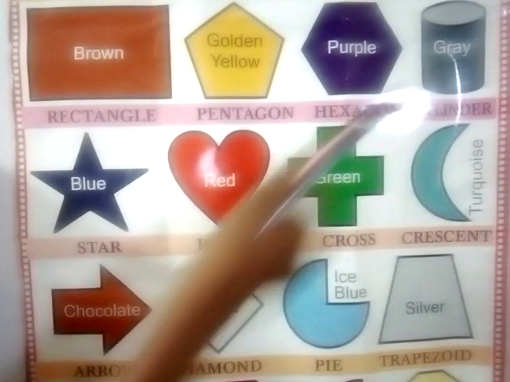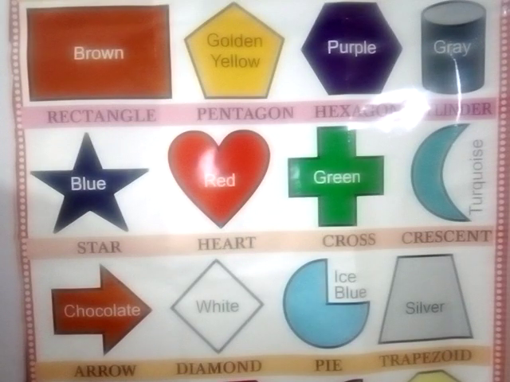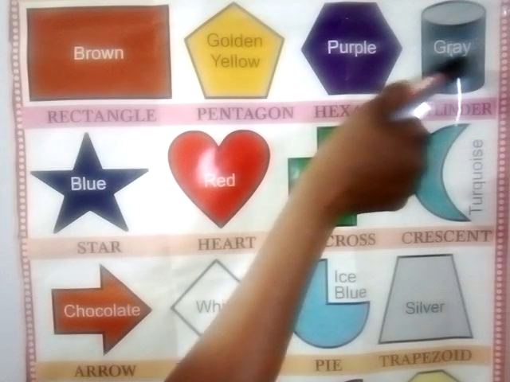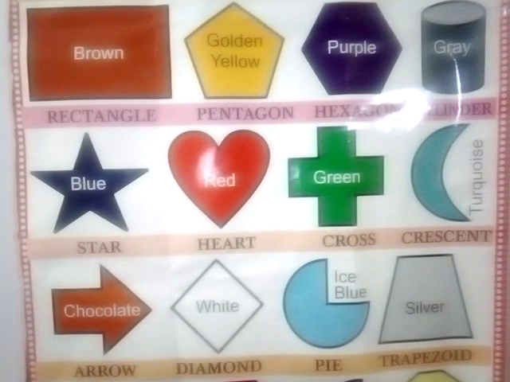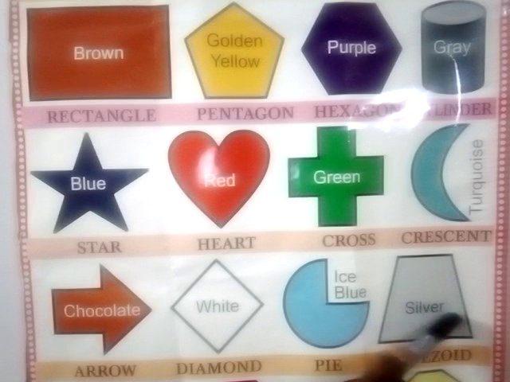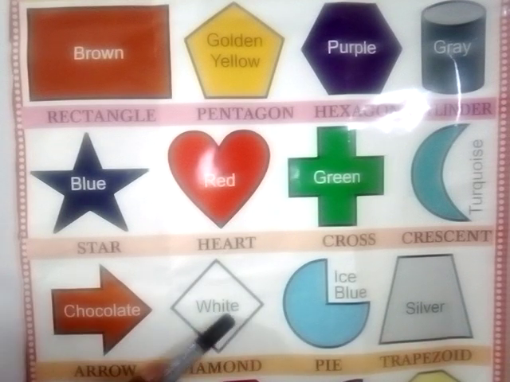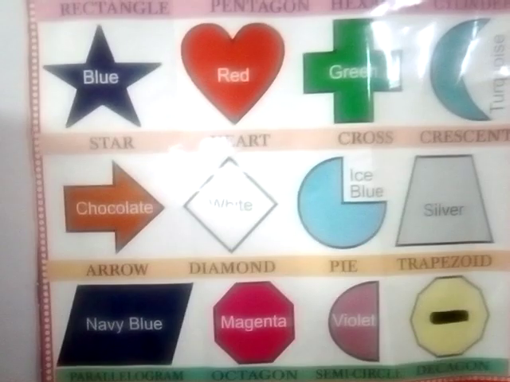Another person says, oh, it's gray color. You two could be right, okay? But looking at it here, gray just looks darker than the silver, but they can be used interchangeably, at least for your level. You don't need to stress yourself, okay? So this is silver, this is ice blue, this is white, this is chocolate or chocolate brown.